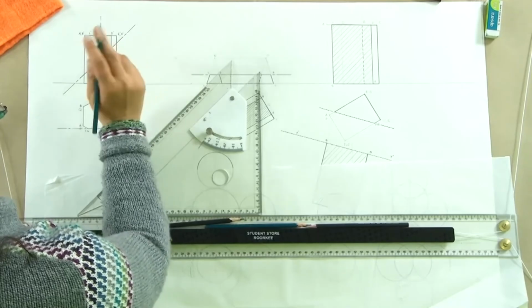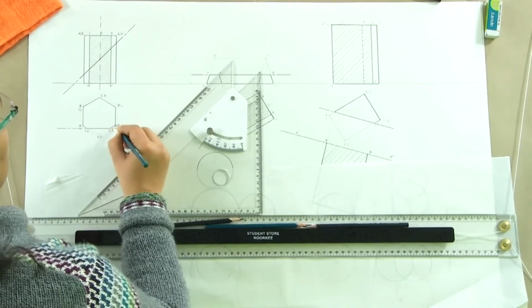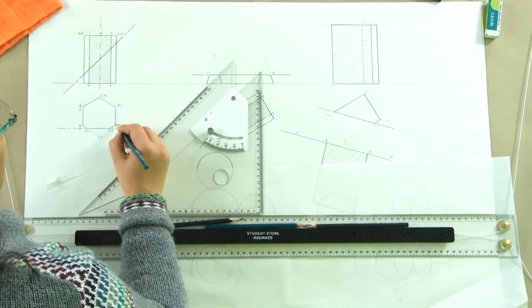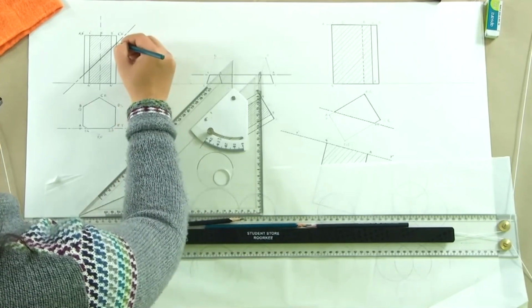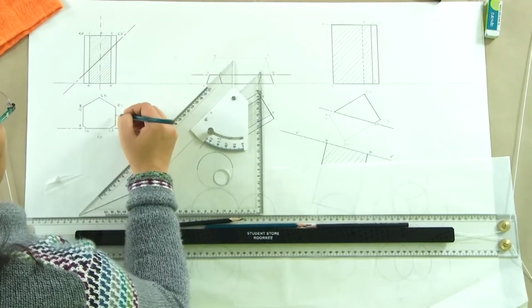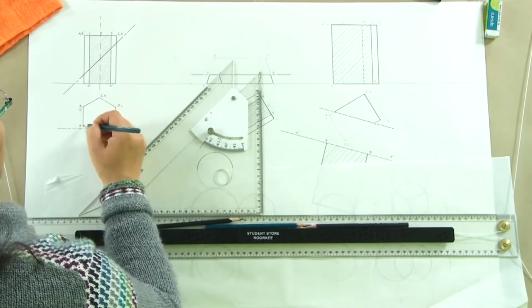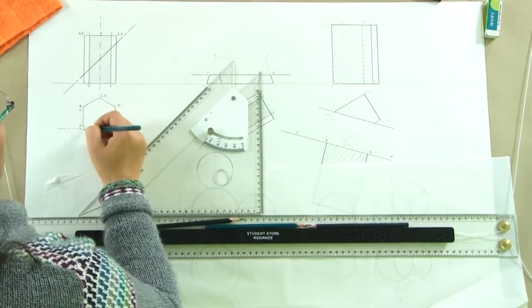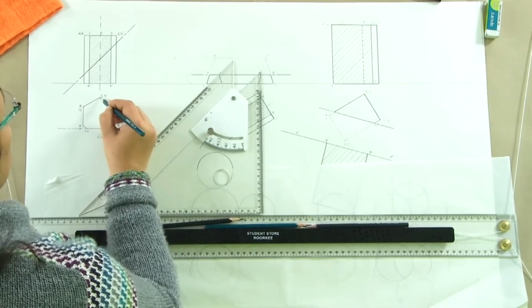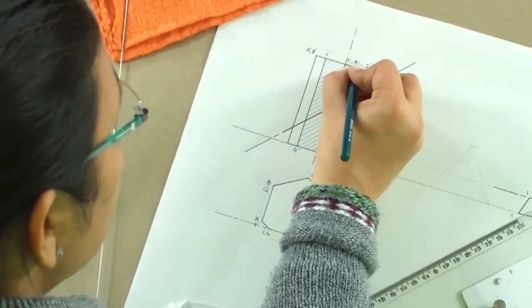FE is not being cut anywhere, so there is no section on this line FE. There is this line DE which is actually being cut. We have this line AB which is also cut completely, and we have this BC which will be at the back, which will be cut again, FC.